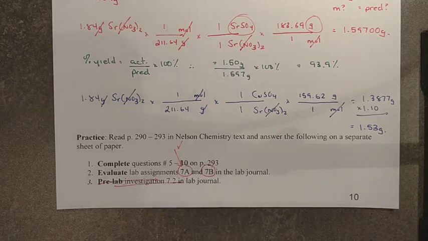All right, a couple more lessons to go. We're going to take a look at gas law stoichiometry and solution stoichiometry next.